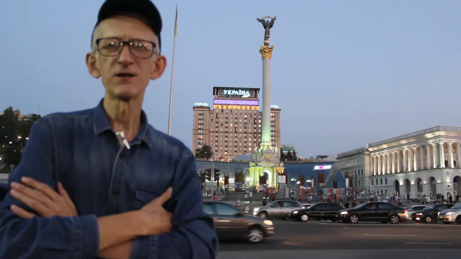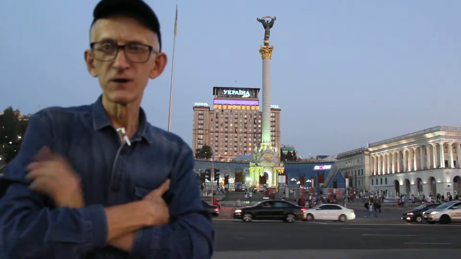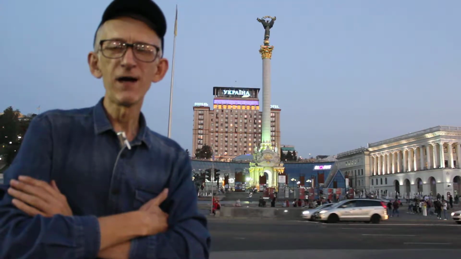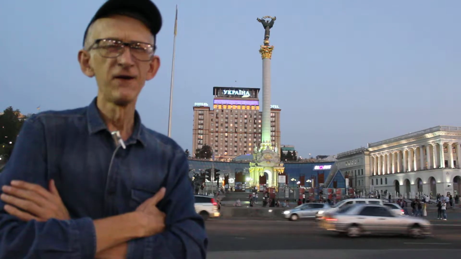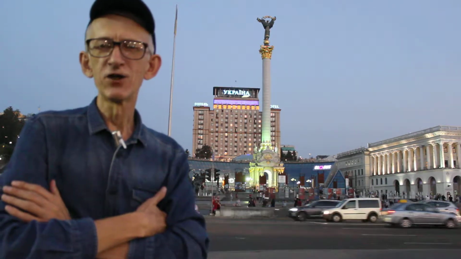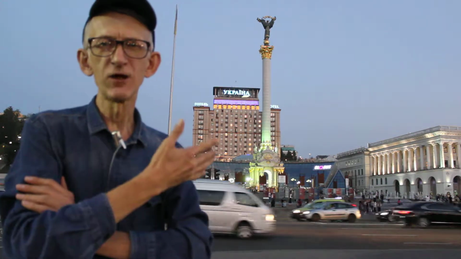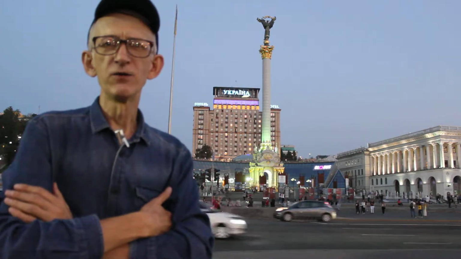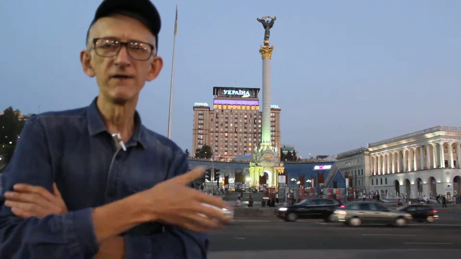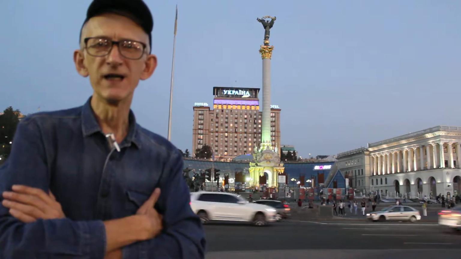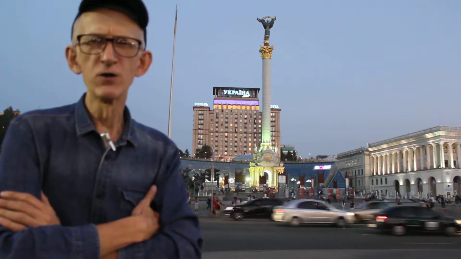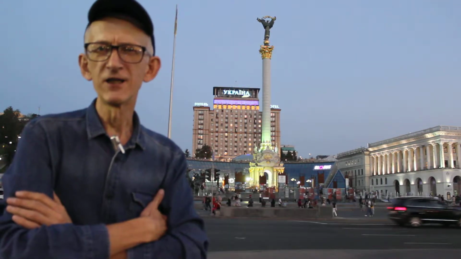And today is September 21st, 2018, and I am standing here in the center of Kyiv, in the downtown. Actually, this is Independence Square. This is a column with the Mother Ukraine, with the Hotel Ukraine, and this is Independence Square, or Maidan of Independence, the most famous part in the city of Kyiv.